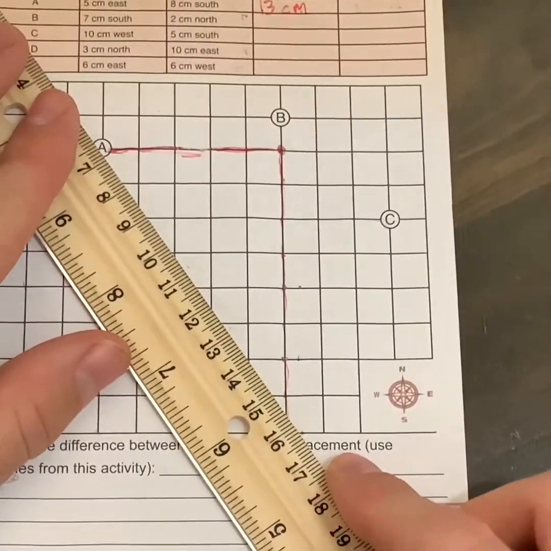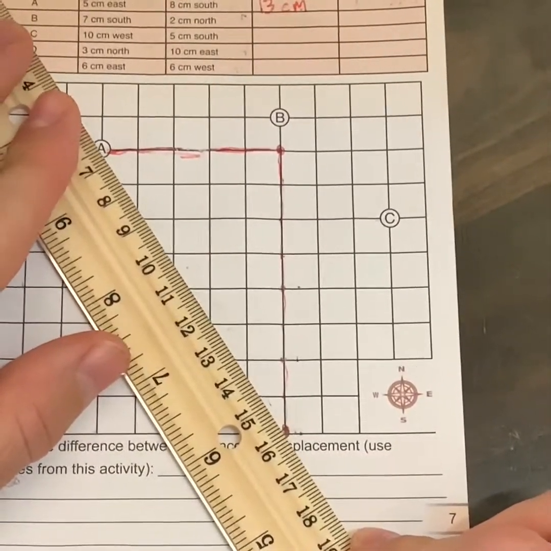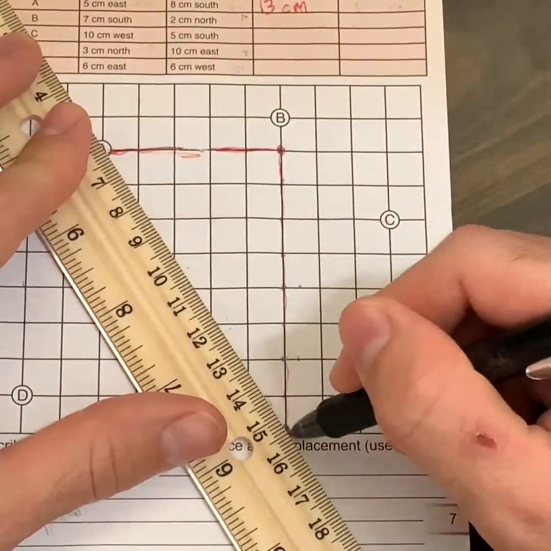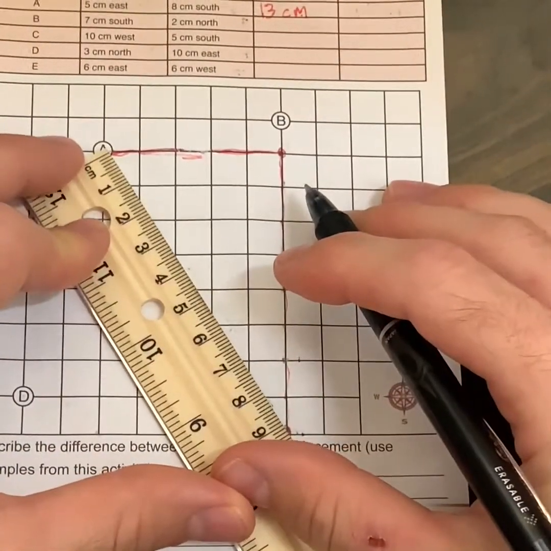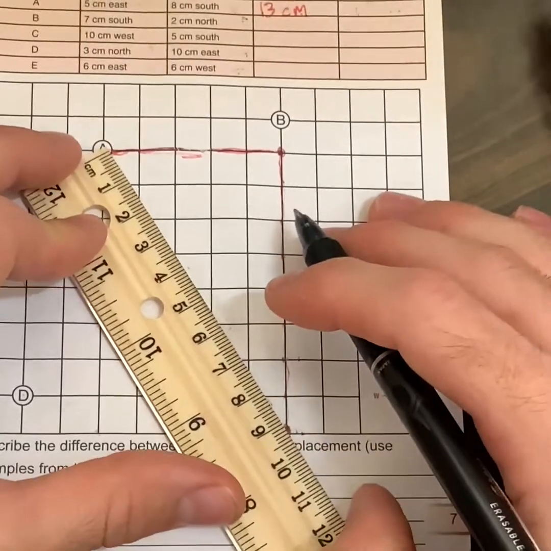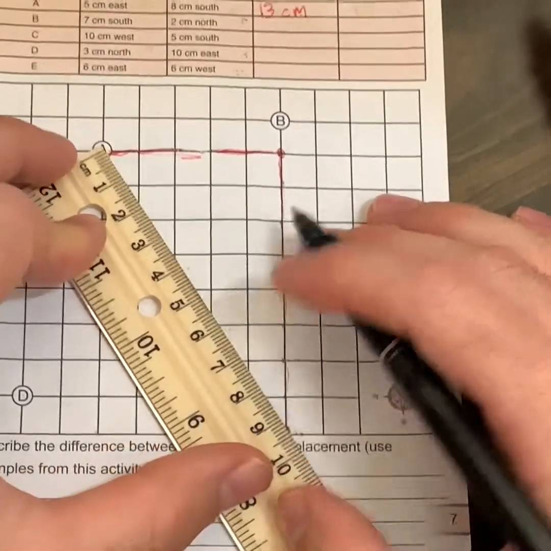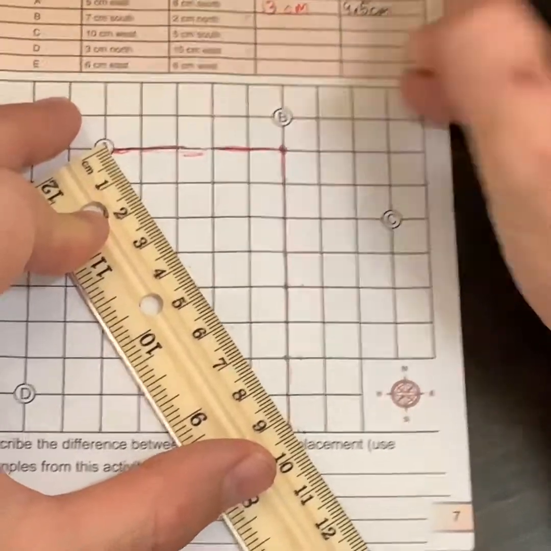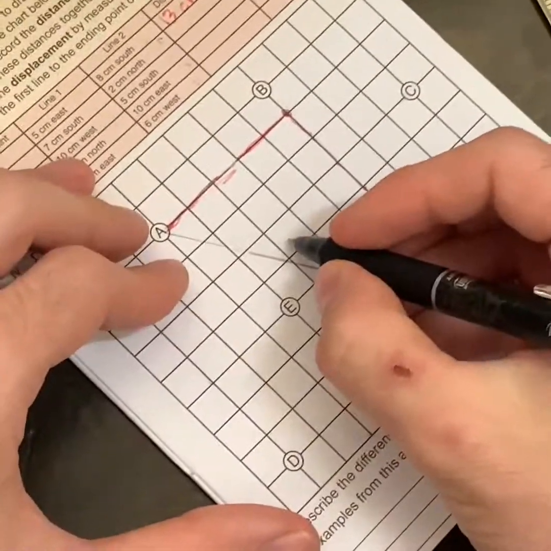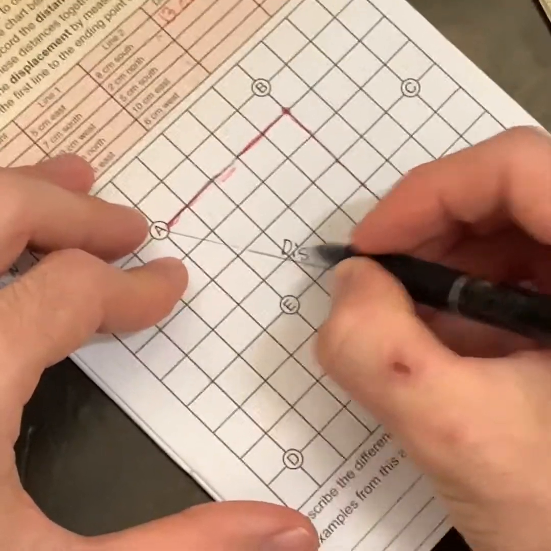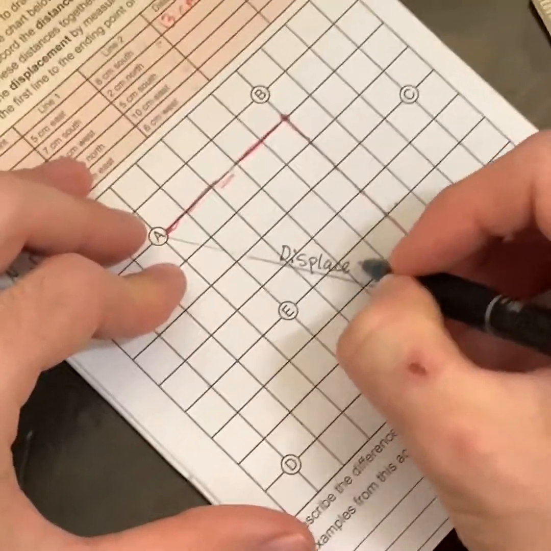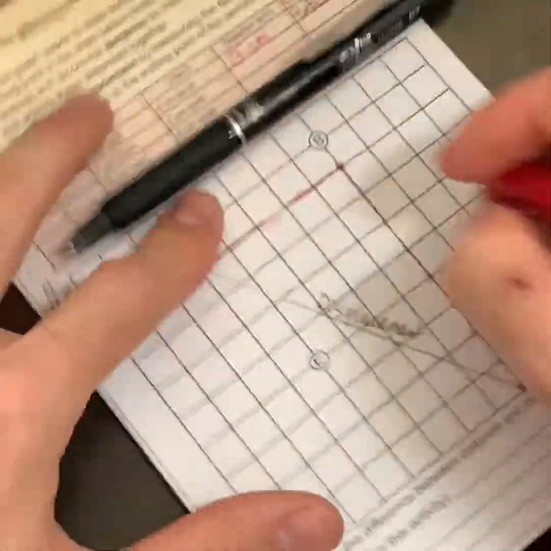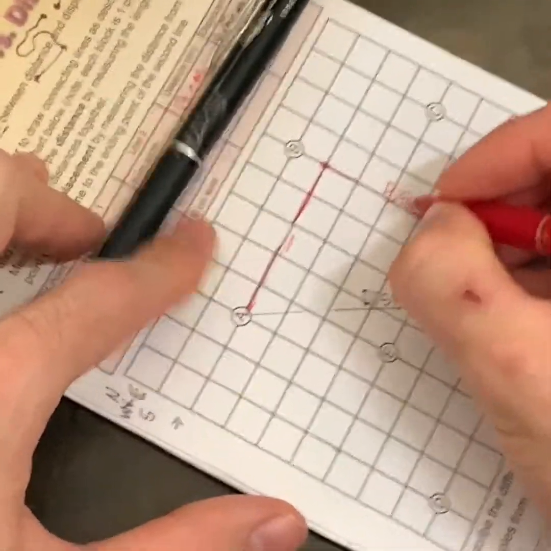Well, point 1 and 2 anyways. So here's the ending point, here's the starting point. If you draw a line between them and then measure it, it looks like essentially 9.5 centimeters. So our displacement is 9.5 centimeters. And I'm going to write displacement here so it's a little easier to see. And distance is the total amount traveled here, which is larger.